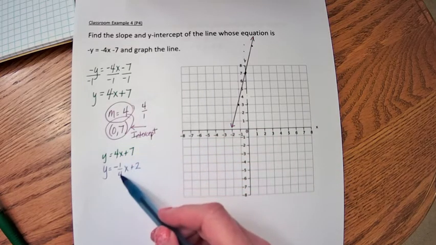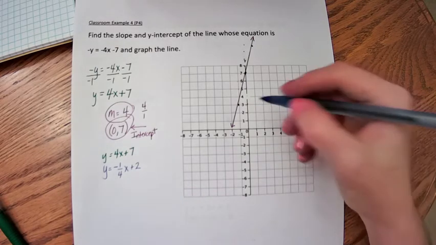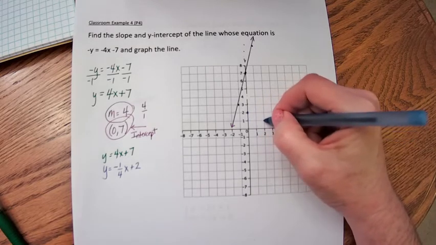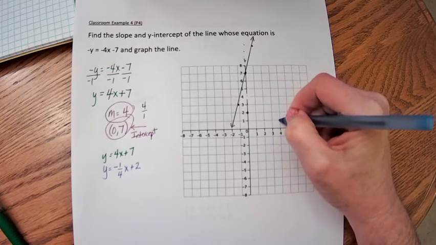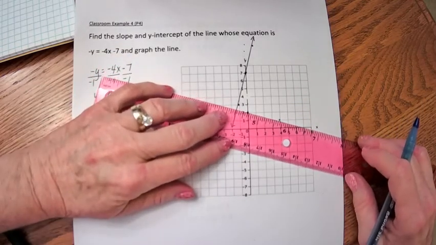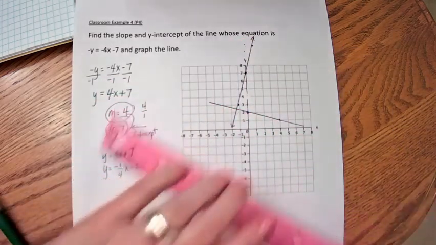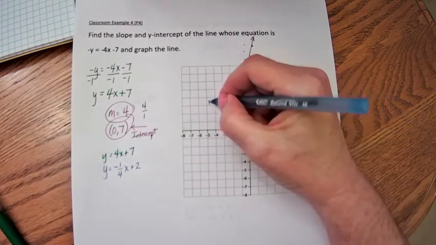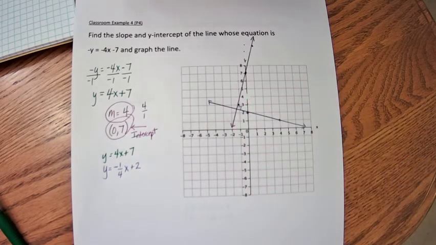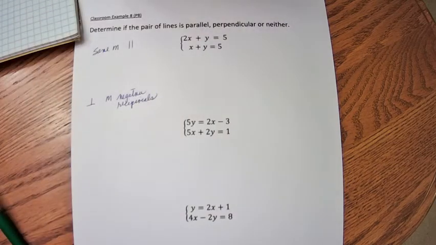This one's going to go down 1 over 4, down 1 over 4. And what you can tell about these two lines is they meet at right angles, because the slopes are the negative reciprocals of each other.